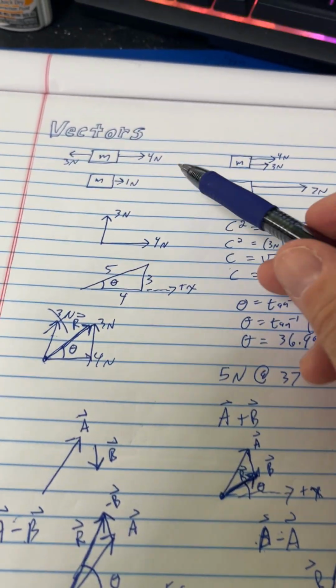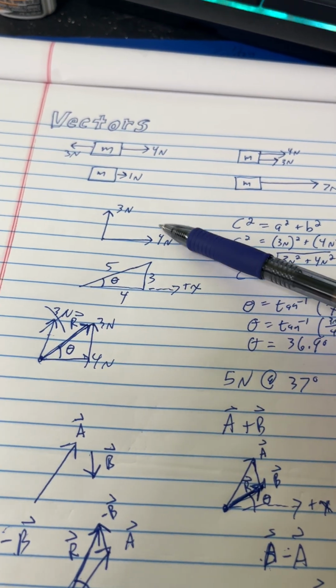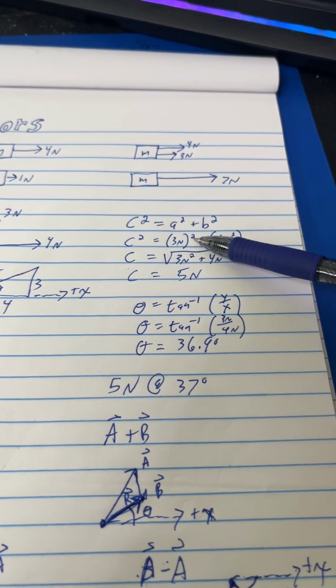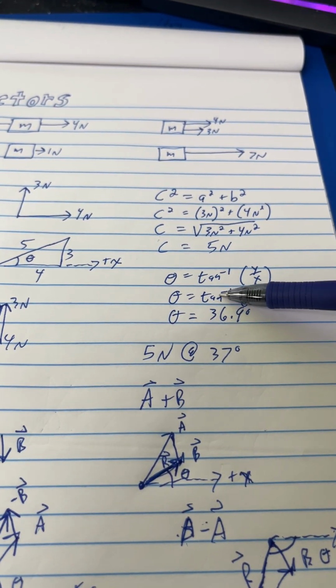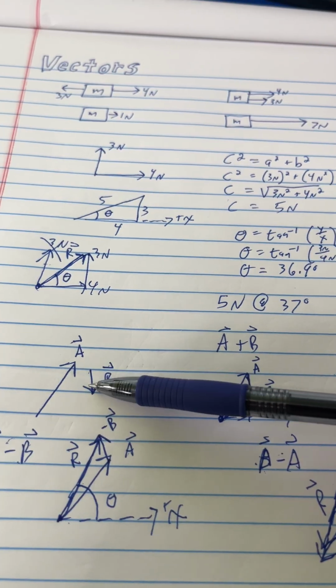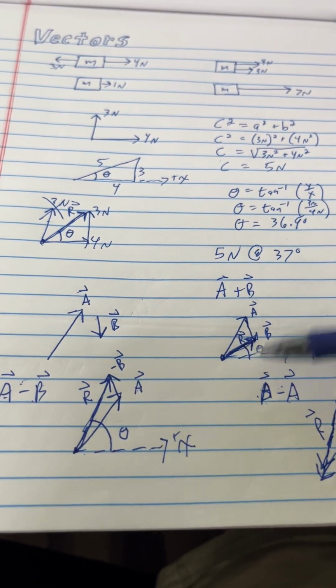So when vectors are parallel, we add and subtract. When they're perpendicular, we can do tip to tail, or we can do Pythagorean theorem and inverse trig. And if they're at some angle that's not 90 degrees and they're not parallel to each other, then we have to do this graphical vector addition.